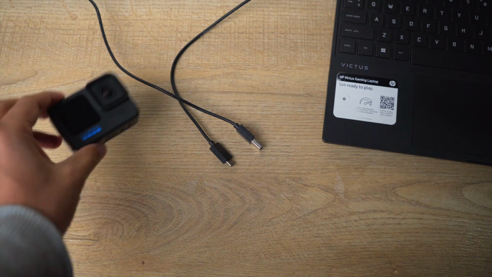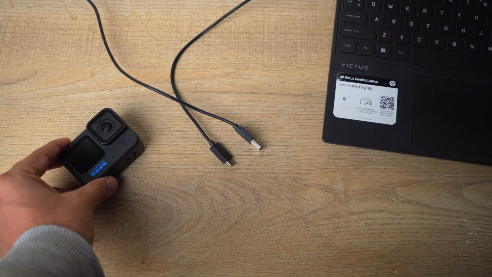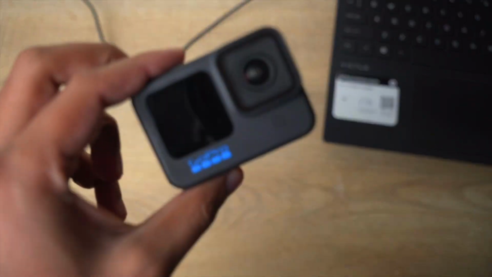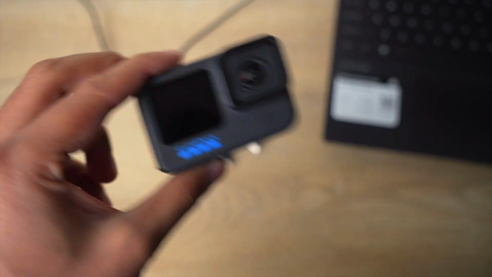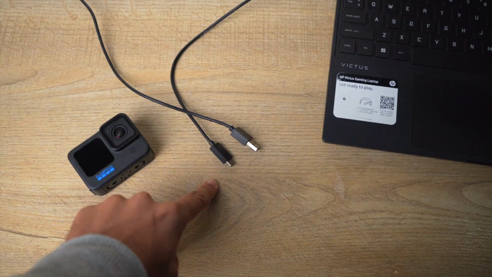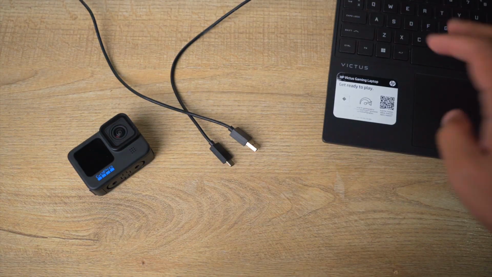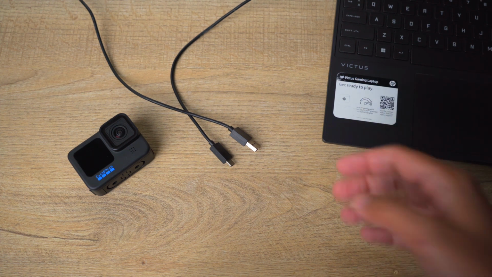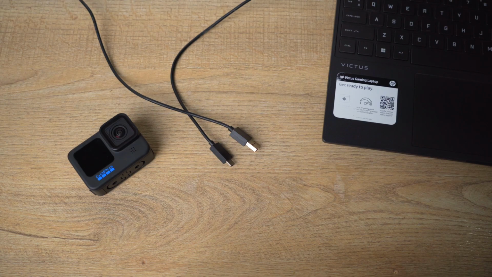In order to use your GoPro as a webcam with Microsoft Teams, you're going to need the following things. First of all, your GoPro. Here I have the Hero 10 Black. Secondly, a cable to connect your GoPro with your machine, and lastly your machine which has an active internet connection. Here I have a Windows machine, but the process is the same if you are on Mac.